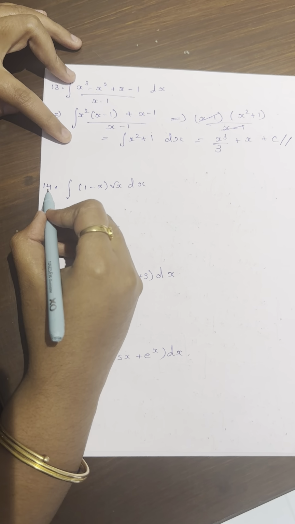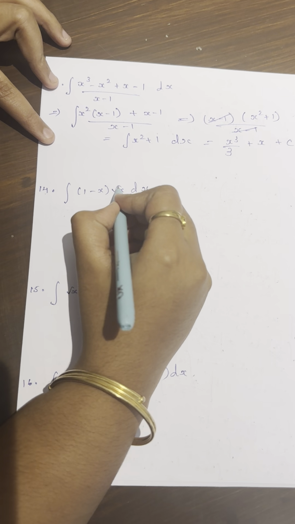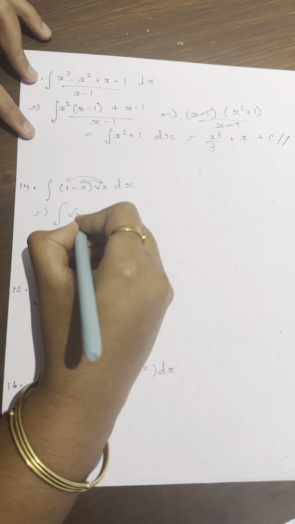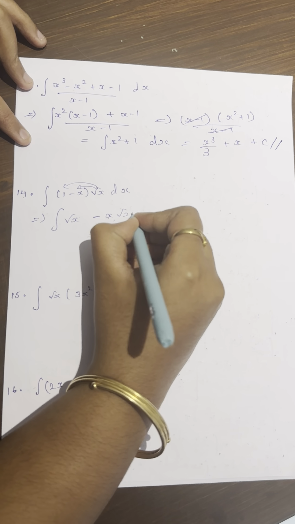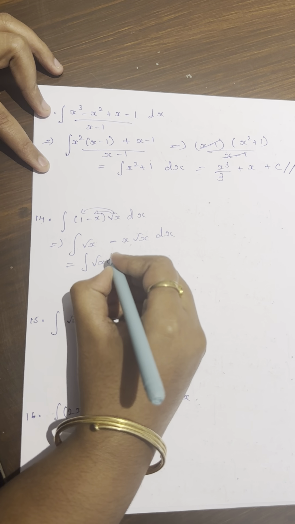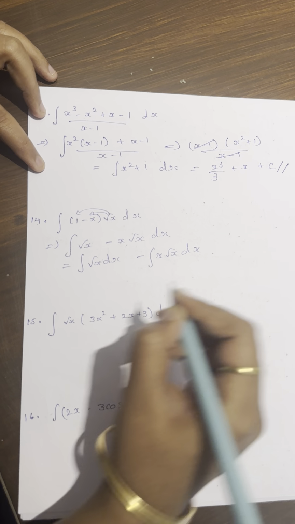Now we move to the 14th question. As we already saw, when we have something in product, you have to make sure you multiply both inside. So you'll get root x minus x root x into dx. Now we are splitting it into two terms, integral root x dx minus integral x root x dx. So what could be your answer?